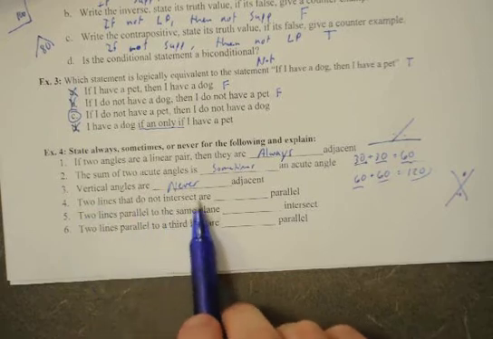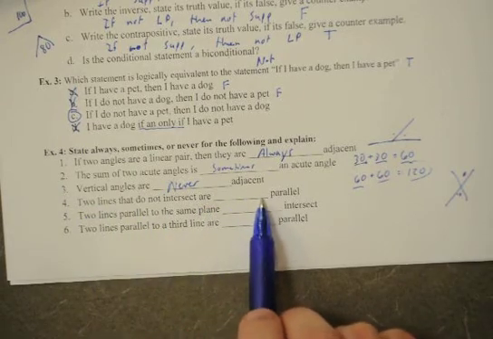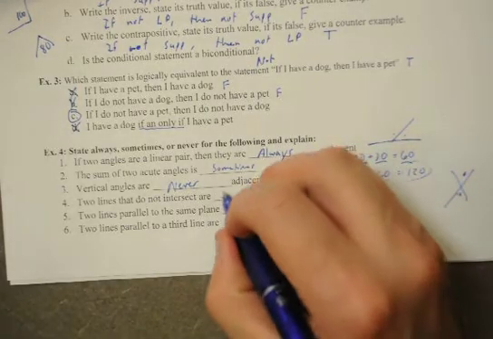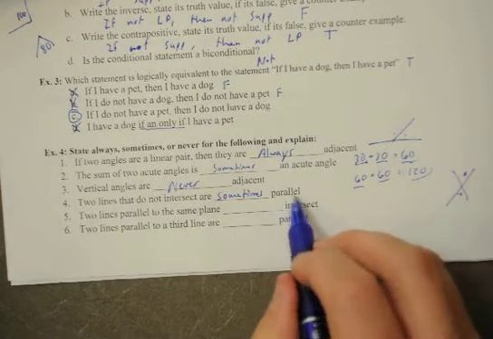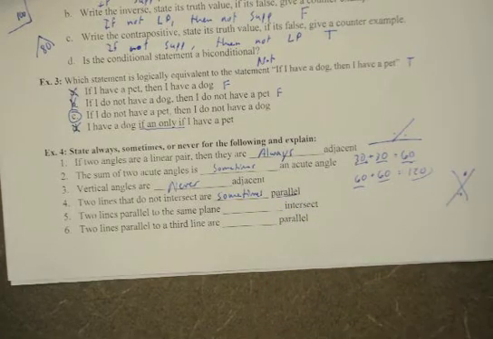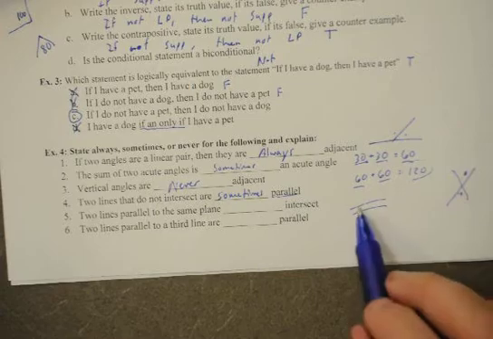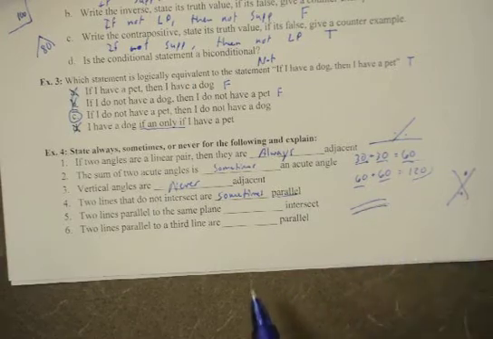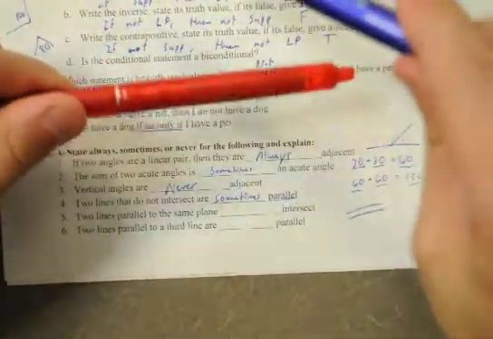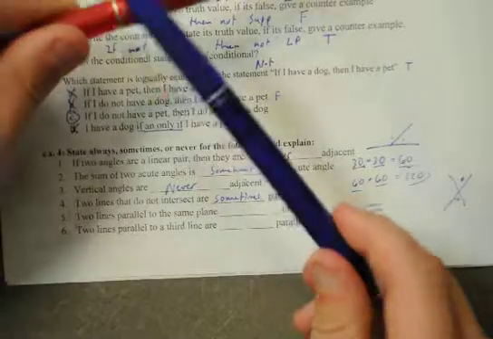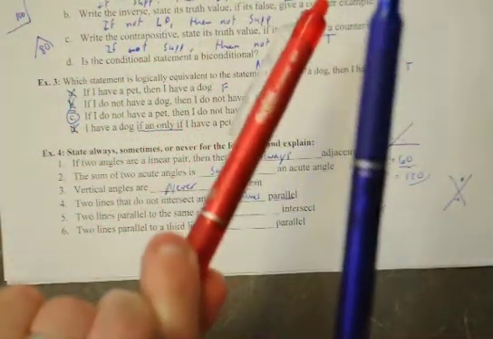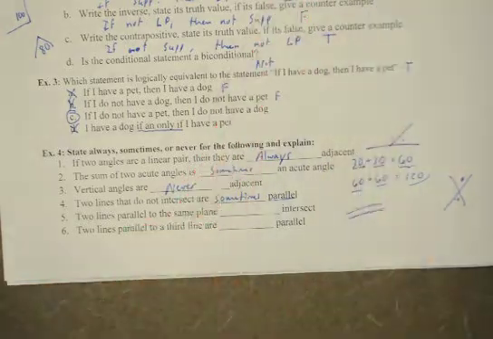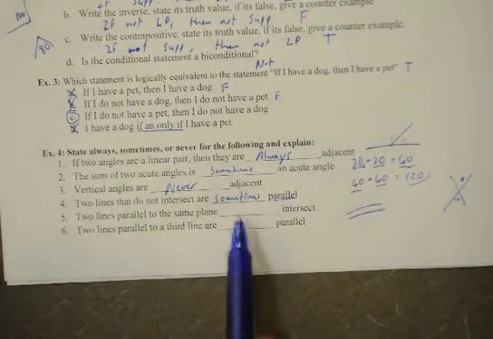Two lines that do not intersect are sometimes parallel. This is the first time we use that word this year, parallel. These lines do not intersect. They are parallel. These lines do not intersect. They're on a different plane. See? They are not parallel, so it's sometimes.